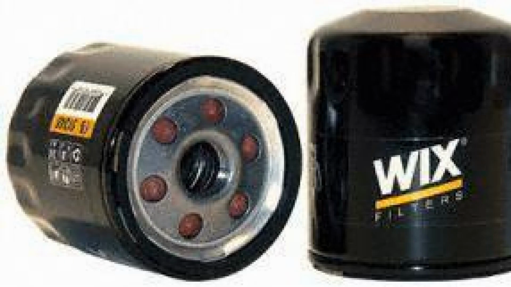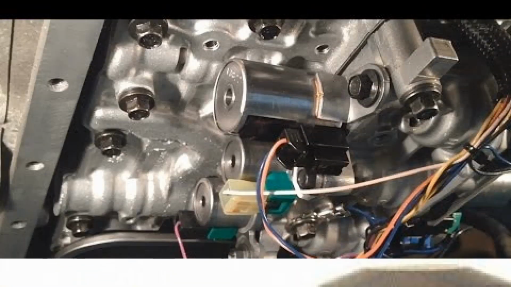Faulty transmission pump or transmission valve housing. Other mechanical faults inside the transmission. Wiring problem or damaged connector. In rare cases, PCM or TCM malfunction.